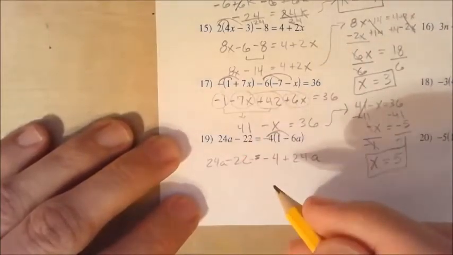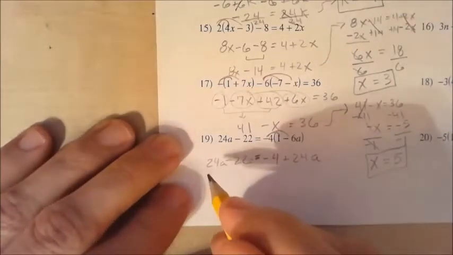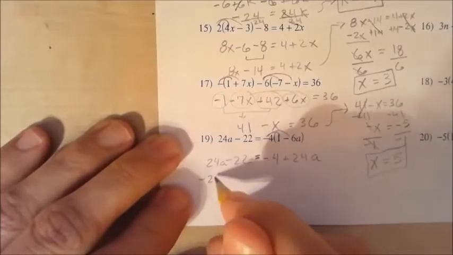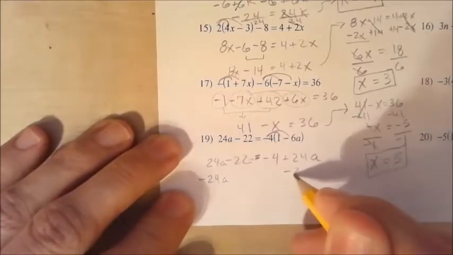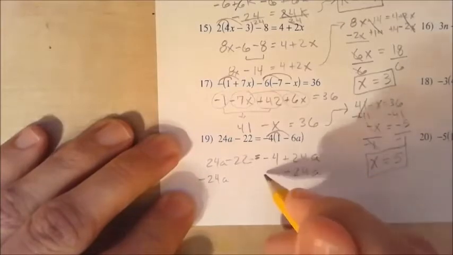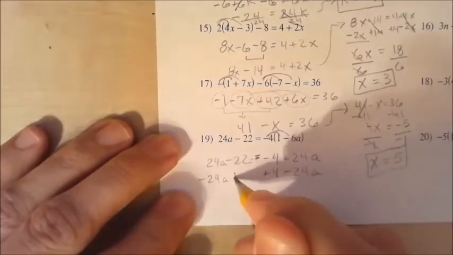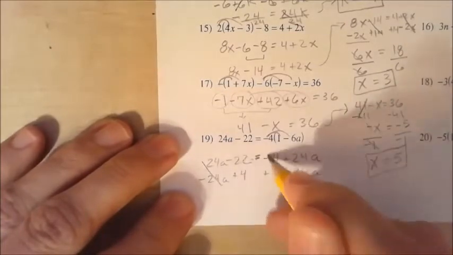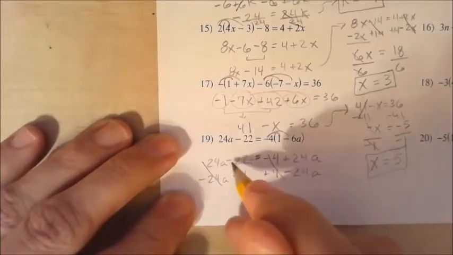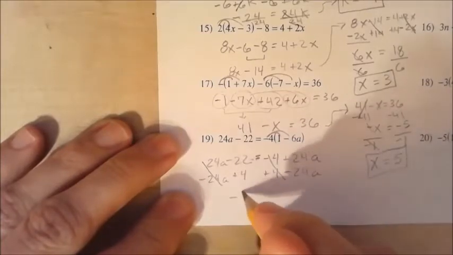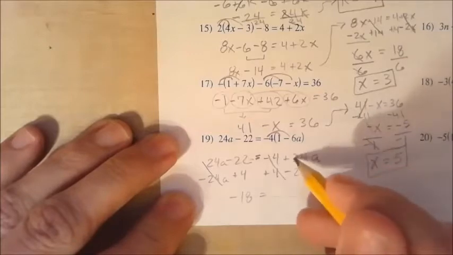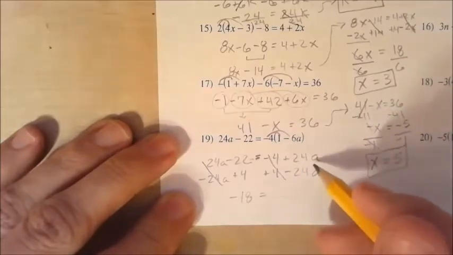What I would do at this point is subtract 24a from both sides. And then add 4 to both sides. That gets rid of that, gets rid of that. Then I have negative 22 plus 4 gives me negative 18. And 24a minus 24a gives me 0.